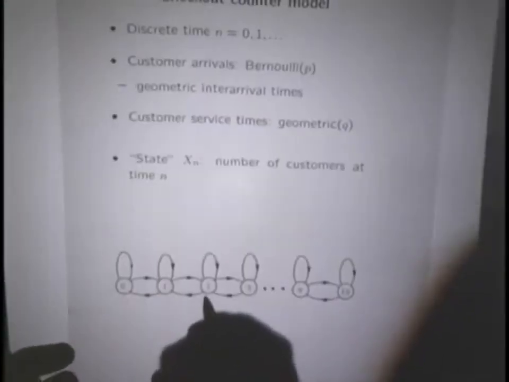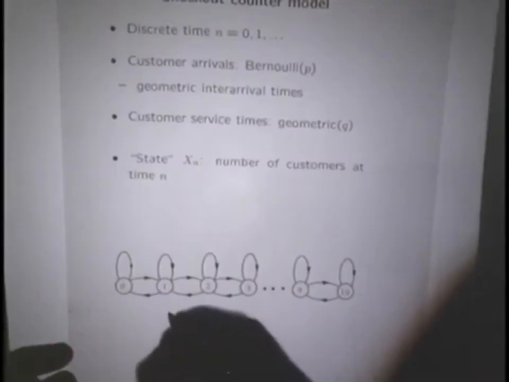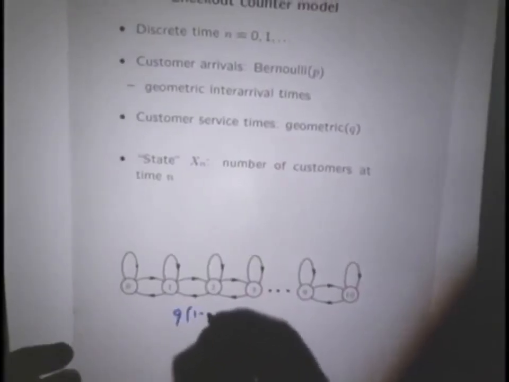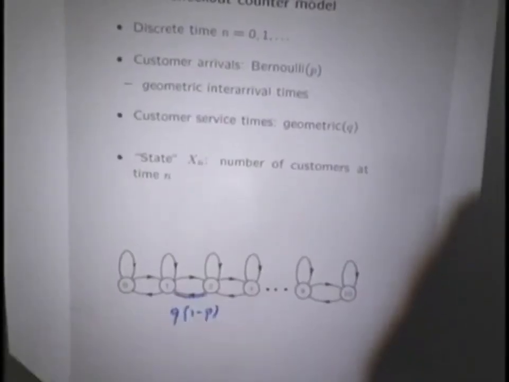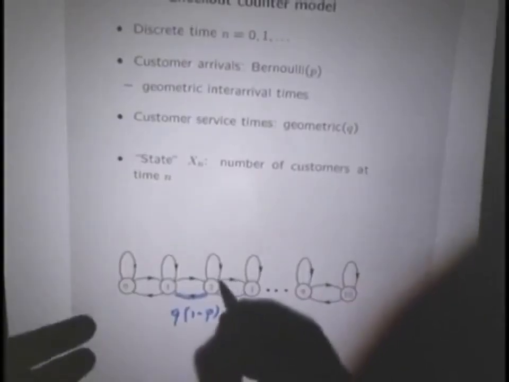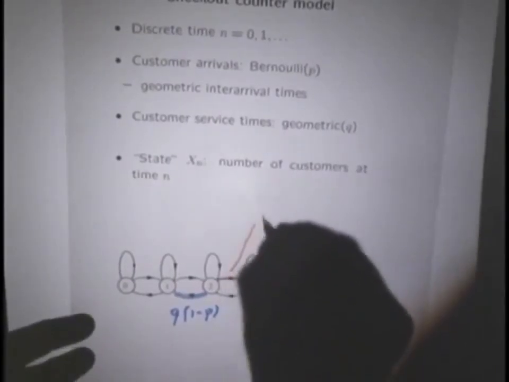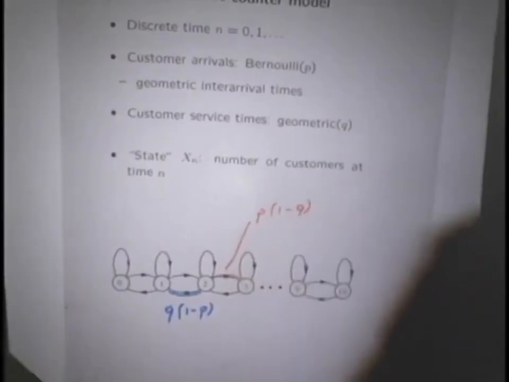If we have 2 customers, the probability that during this step we go down is the probability that we have a service completion, but no customer arrival. So this is the probability associated with this transition. The other possibility is that there's a customer arrival, which happens with probability P, and we do not have a customer departure.